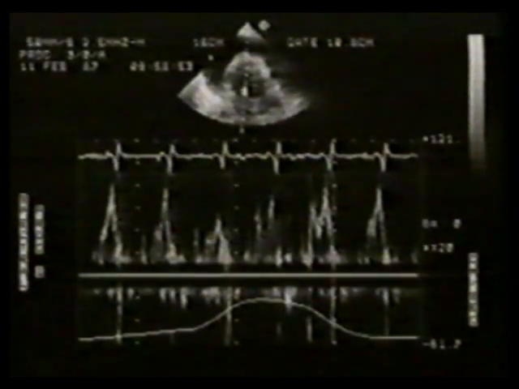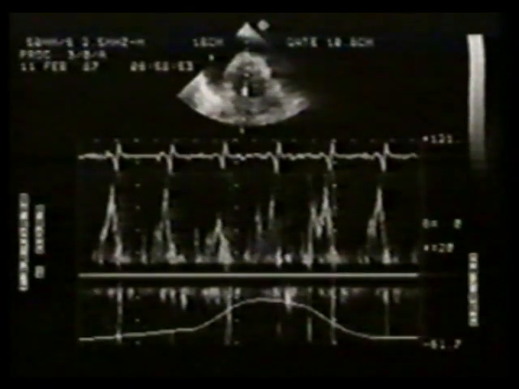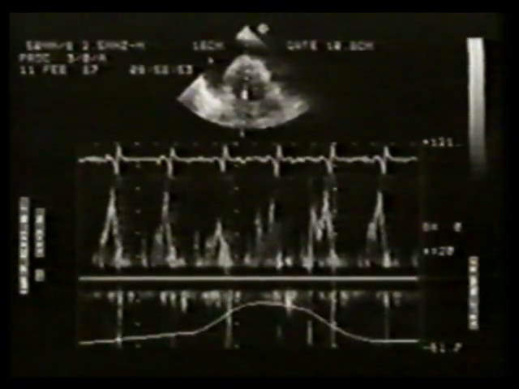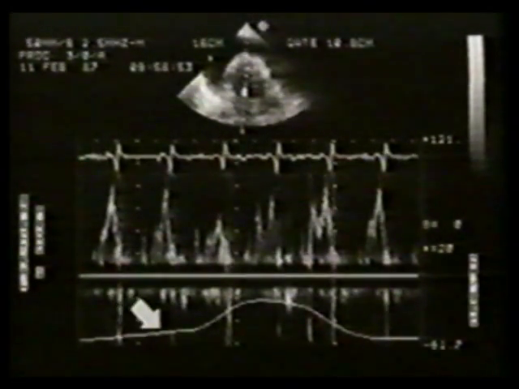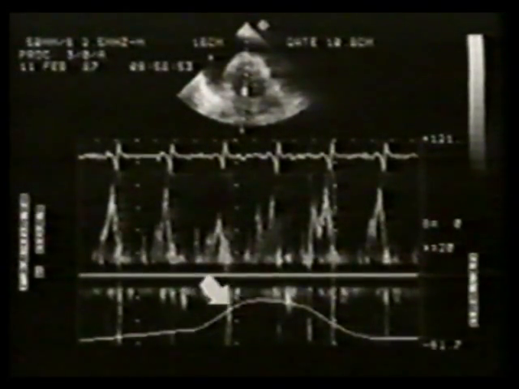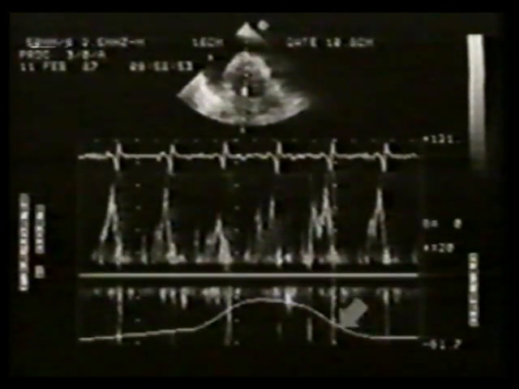For the Doppler diagnosis of tamponade, it is critical to correlate changes in the pulsed wave velocity spectra with timing of the respiratory cycle. This is the deflection from a heat-sensitive nasal respirometer. The deflection is upward with inspiration and downward with expiration.